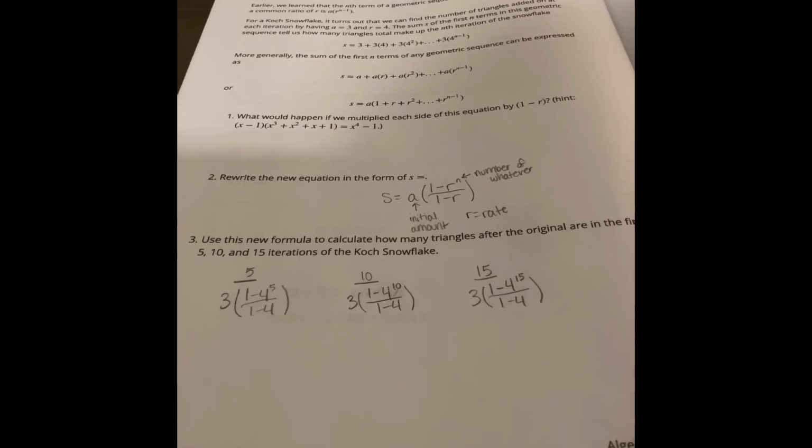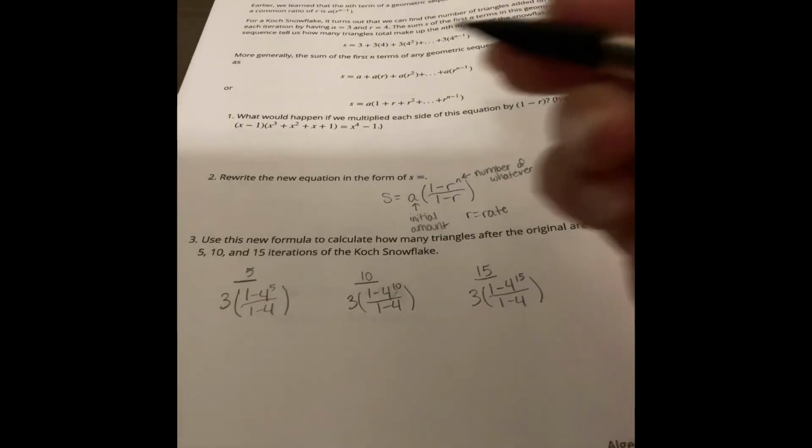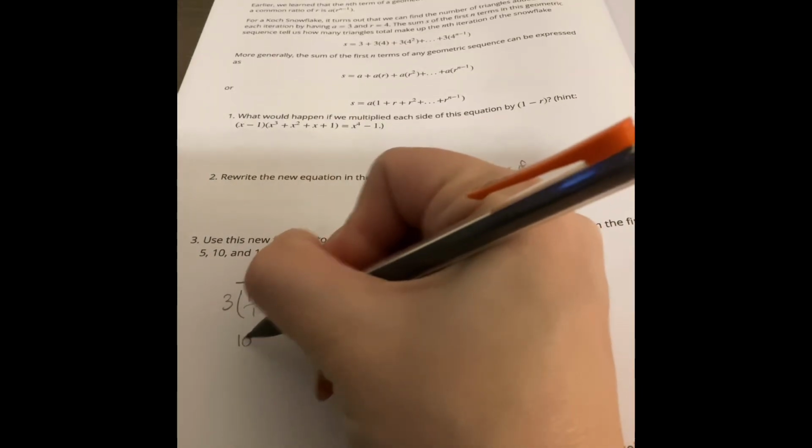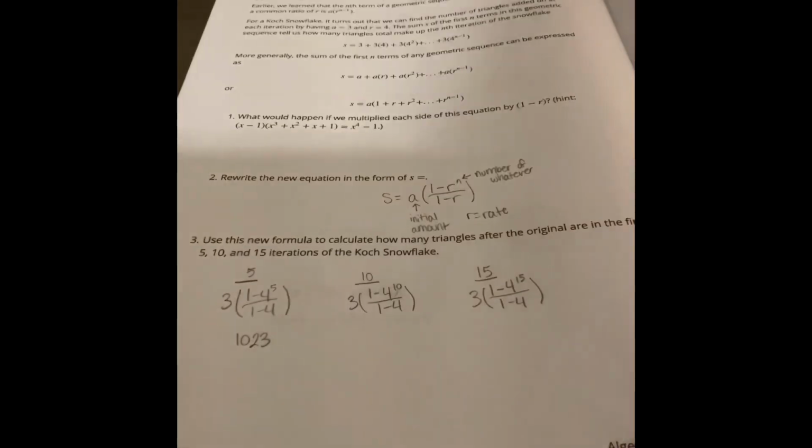There are multiple different ways you can do it. You can do what is in the parentheses first on its own. You can just do the top first and then divide. You can do basically whatever. And then multiply by 3. You could also put that 3 in the numerator and do it that way. So I get 1023. And I'm gonna double check that just because I was talking while I did it.